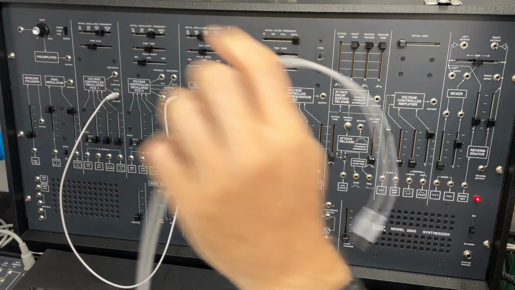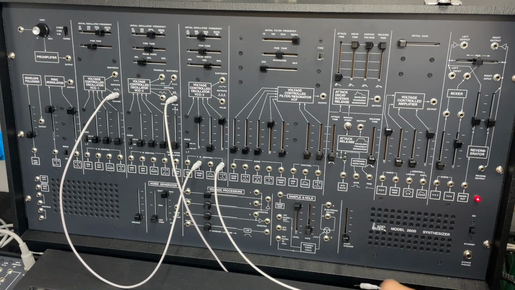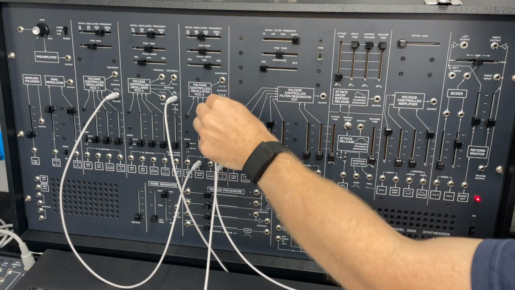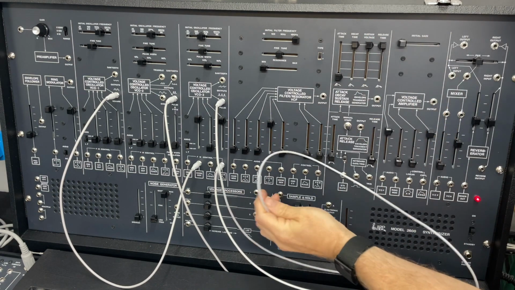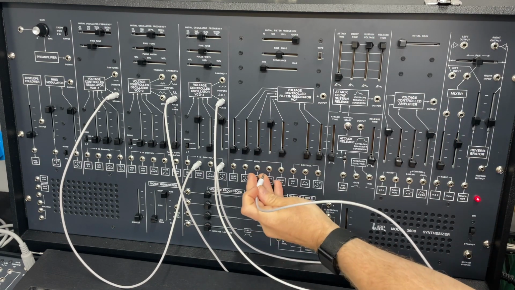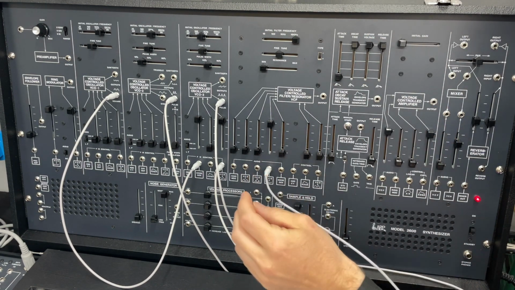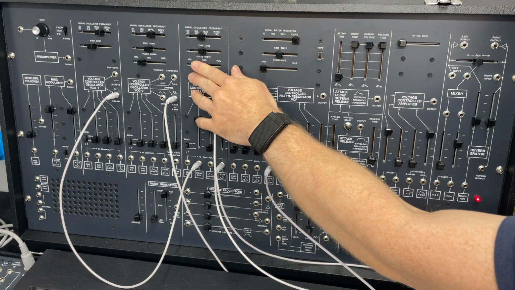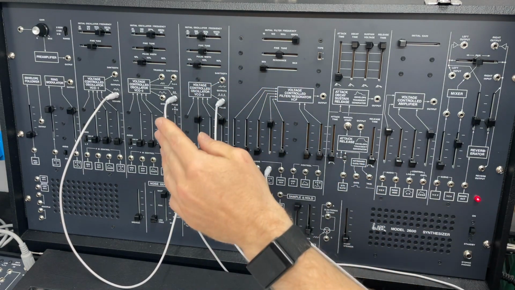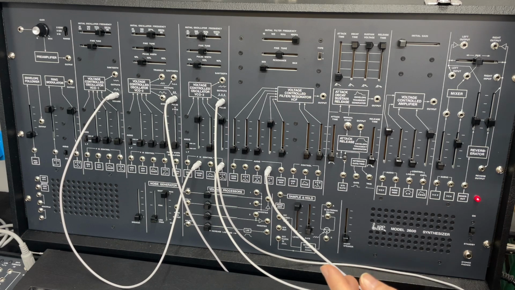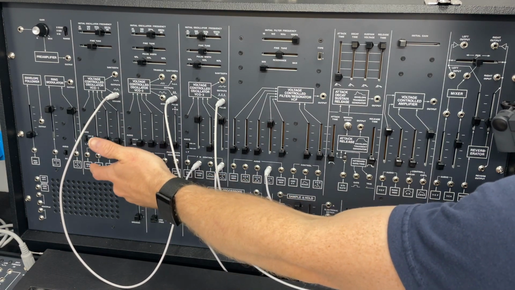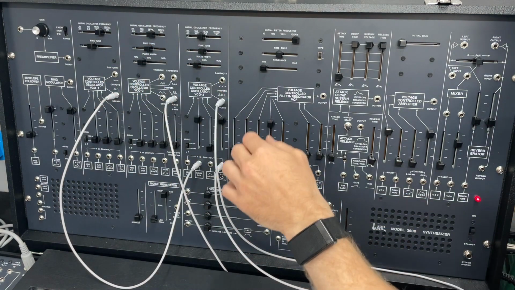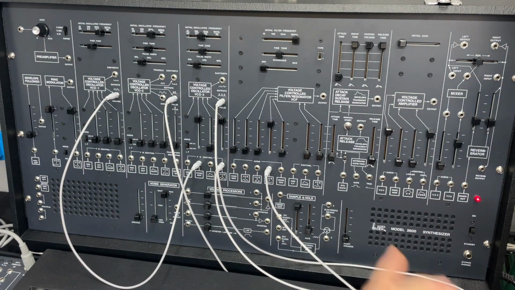And this is all assuming that we're using the sawtooth, but we can use the pulse wave of oscillator 3. We're substituting the pulse wave for the sawtooth. And we can always go back to audio rate for oscillator 2. That's pretty cool.